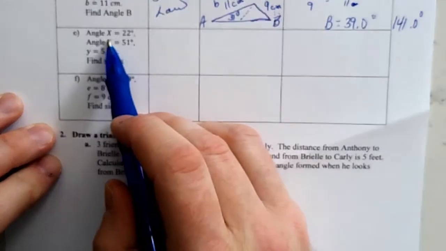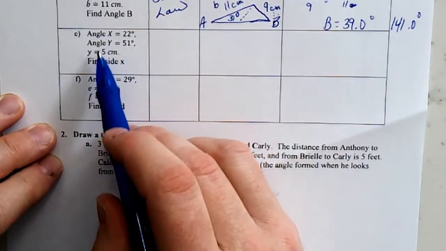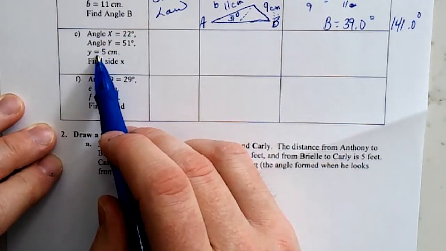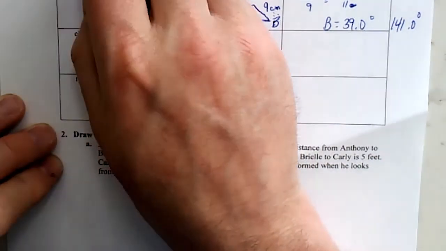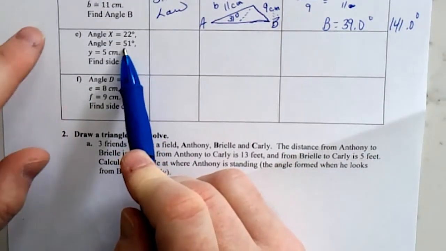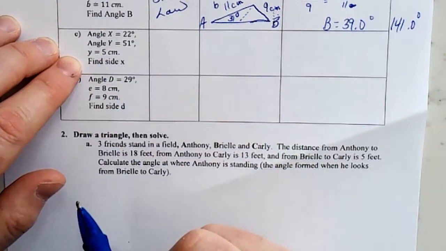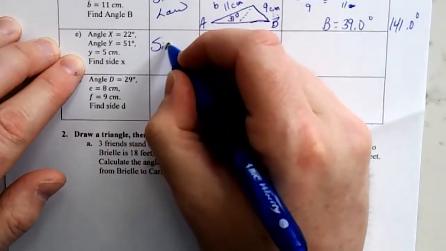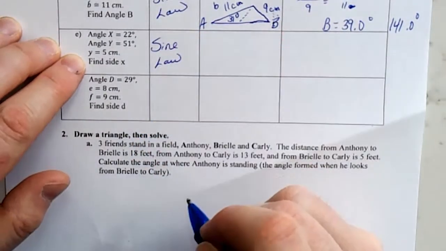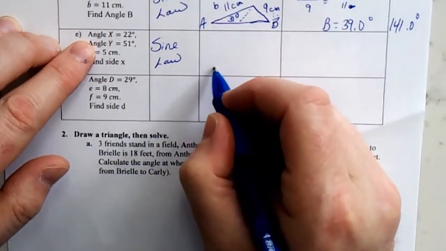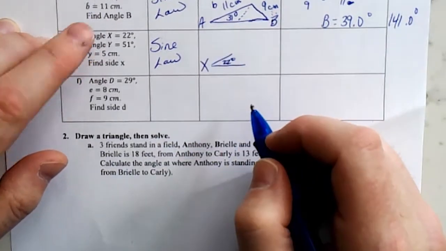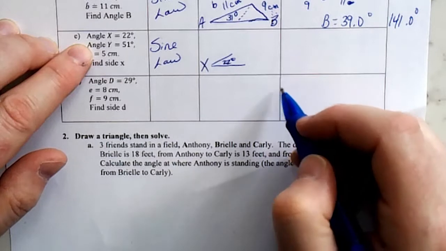So now we're into this one. We've got angle X. We don't have the matching side. But if we have two angles, we can figure out the third one. Actually, we do have a matching side. Angle Y, side Y. So sine law. So I'm going to start with angle X. It's pretty small. Now Y can go in either spot.